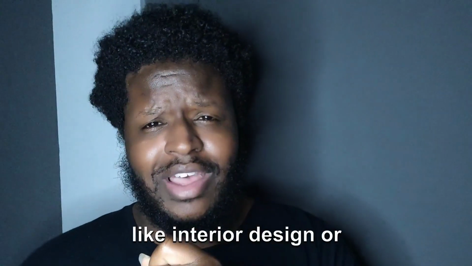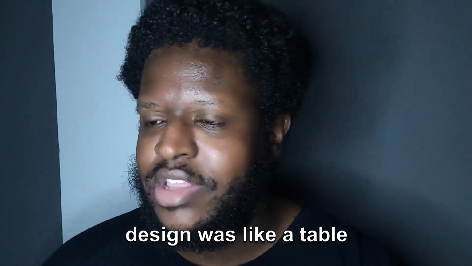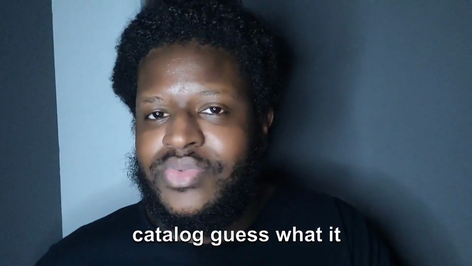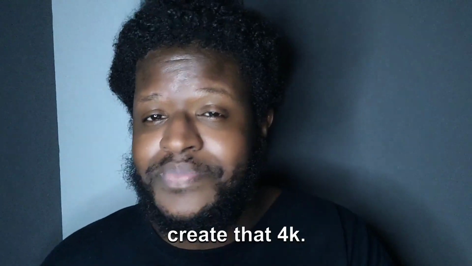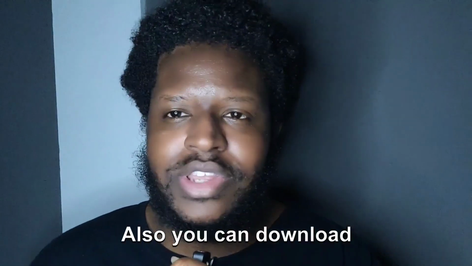Also, they had interior design, where the interior design was a table and you saw chairs around it. This thing looked straight out of a catalog. Guess what? It only took a sentence or 2 to create that. 4K. Also, you can download this for free.